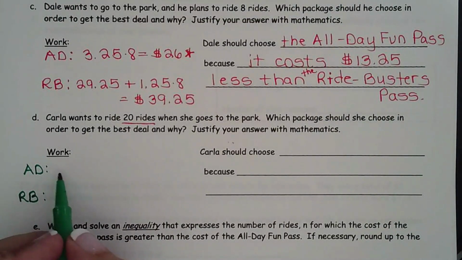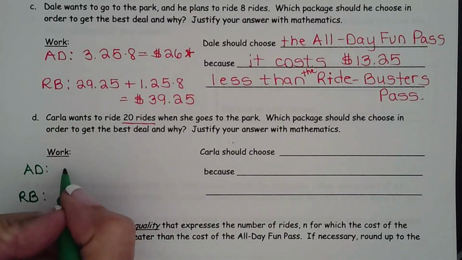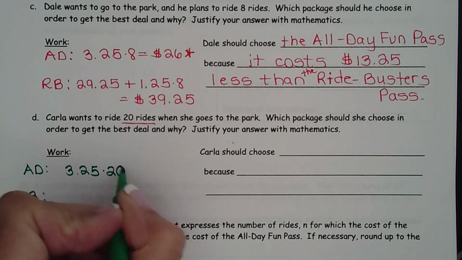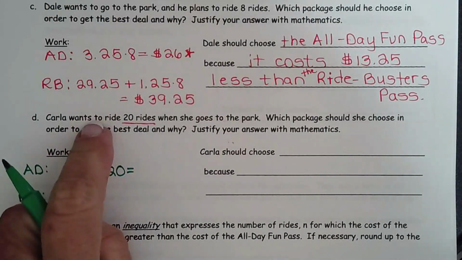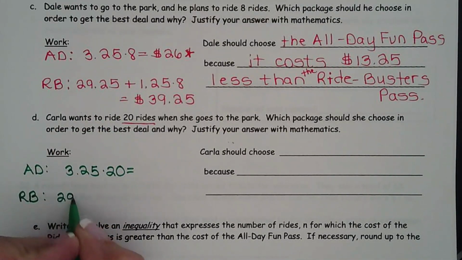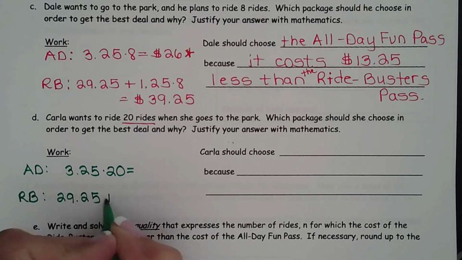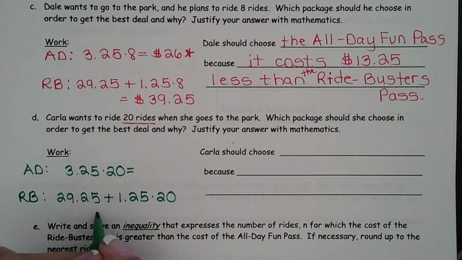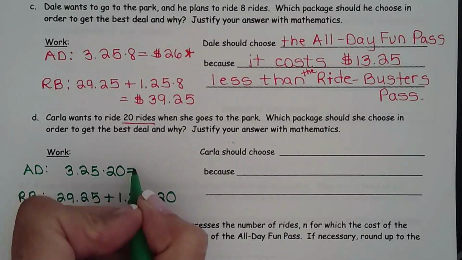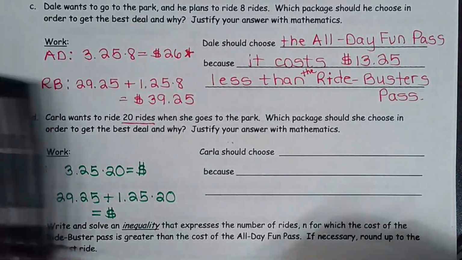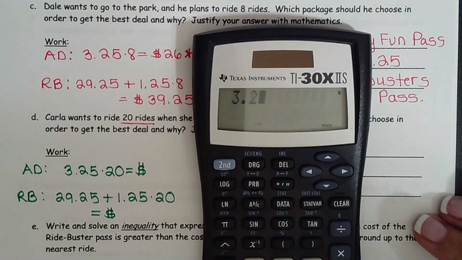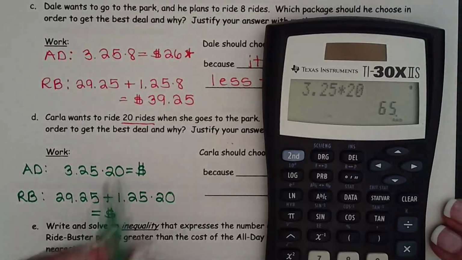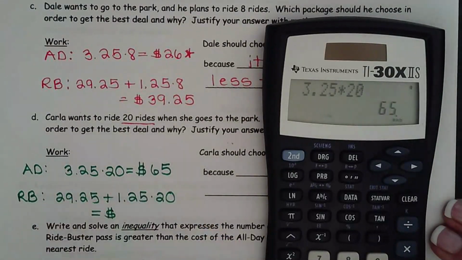So if Carla's going to ride 20 rides, it would be $3.25 times 20 for the all-day fun pass. And for the Ride Busters, it would be the initial charge of $29.25 plus $1.25 per ride, which would be $1.25 times 20. Let's get our dollar signs ready. $3.25 times 20 rides, that one would cost Carla $65 if she did the all-day fun pass.